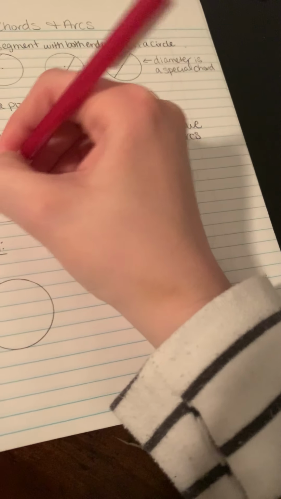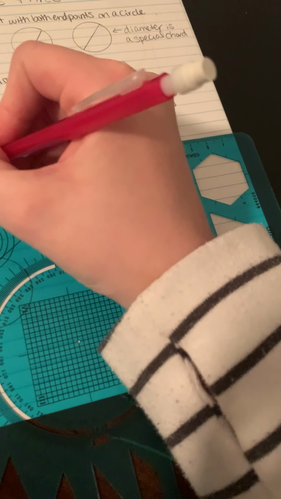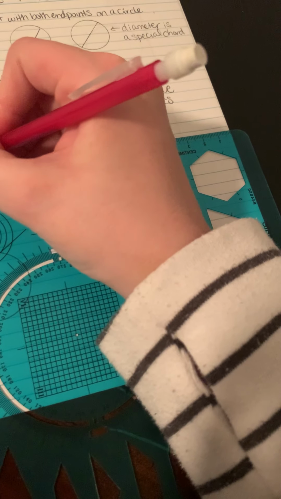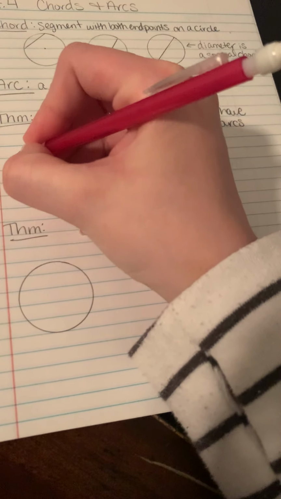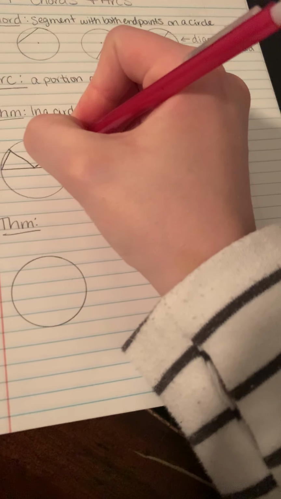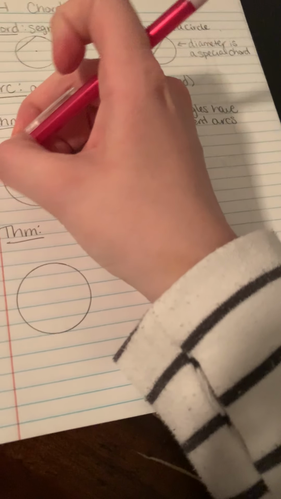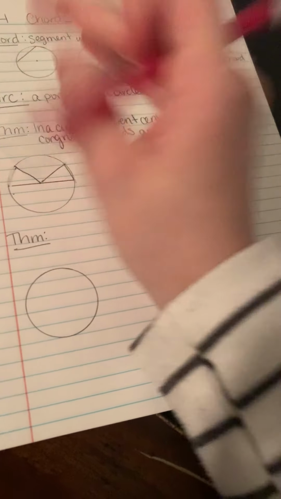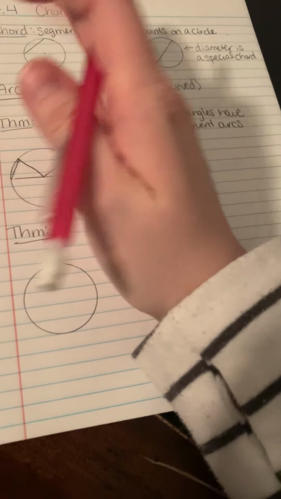So first thing I need to do is draw our example. There we go.